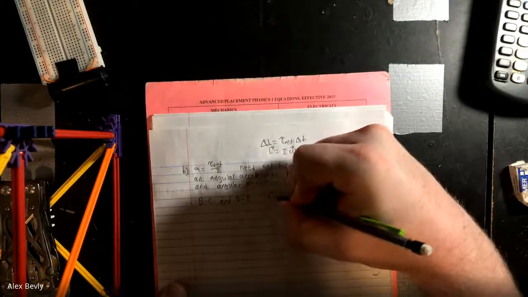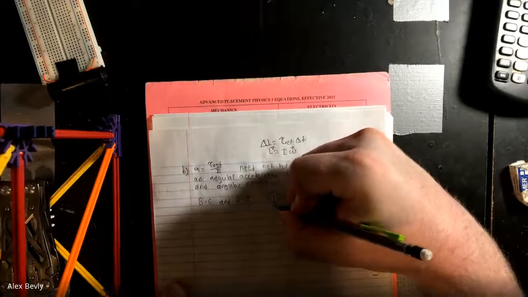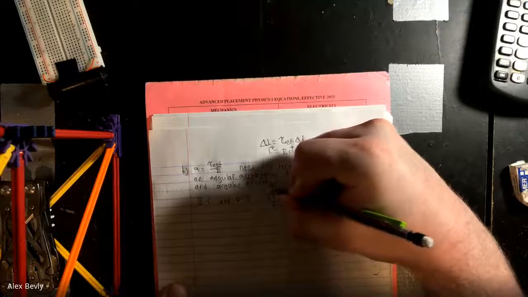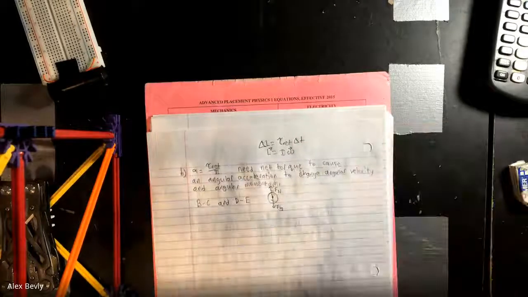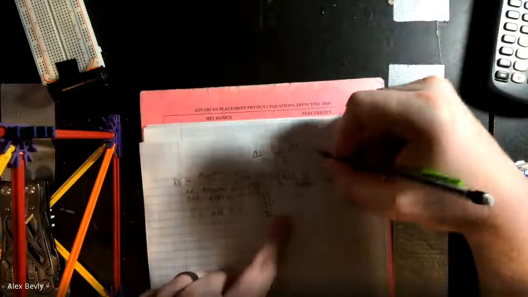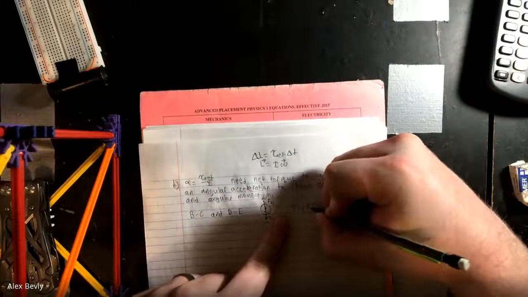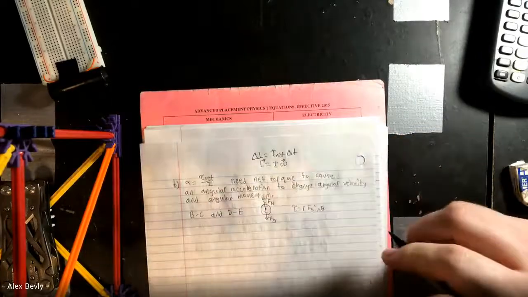All of the forces acting on this object, we have our force of gravity down, we have our normal force up. These are balanced, they're from the center. I know my torque is radius times force times sine of the angle.